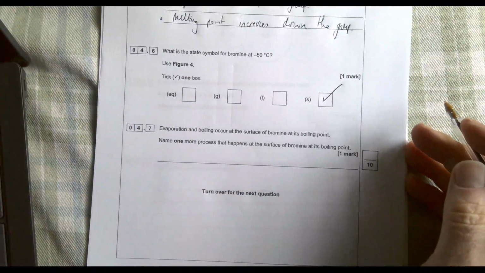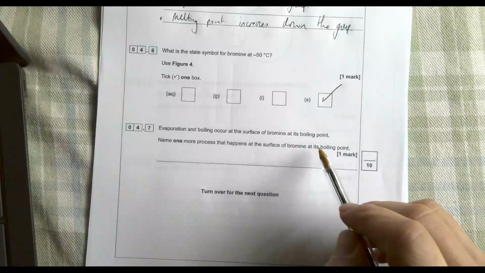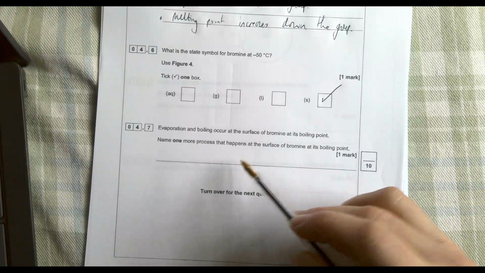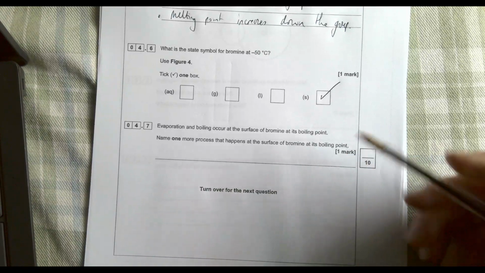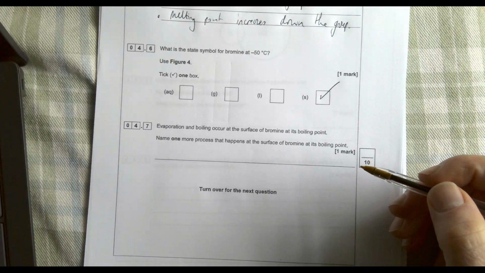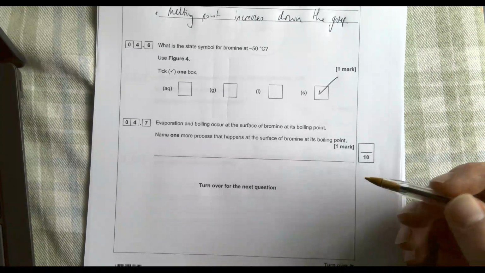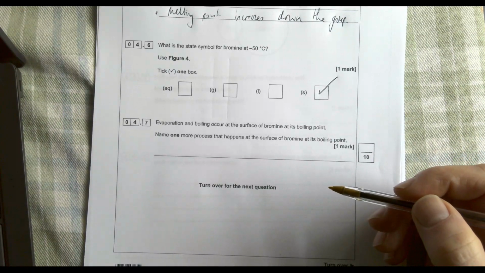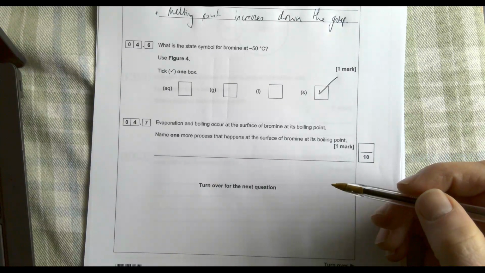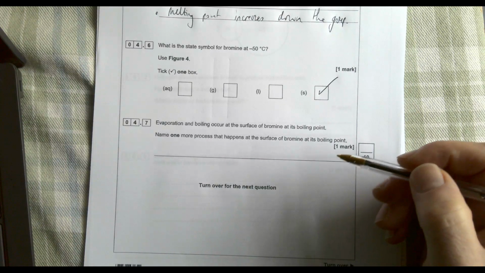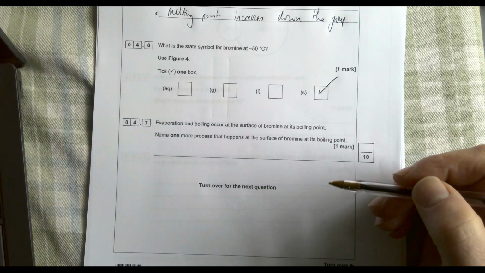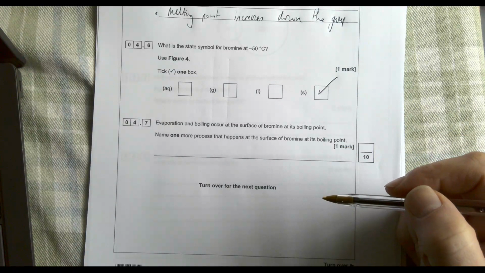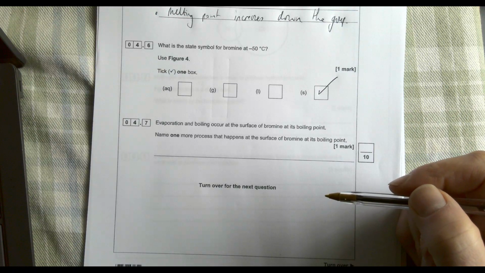4.7. Evaporation and boiling occur at the surface of bromine at its boiling point. Name one more process happening at its boiling point. Right, so at its boiling point, I'm going to take a step away from this and think about ice for a second. So if you take water and cool it down to 0, that water starts to freeze. But if you take ice, very cold ice, and warm it up to 0, it starts to melt. So the melting point and the freezing point are the same thing. Okay, so ice would start to melt at 0, water would start to freeze at 0.